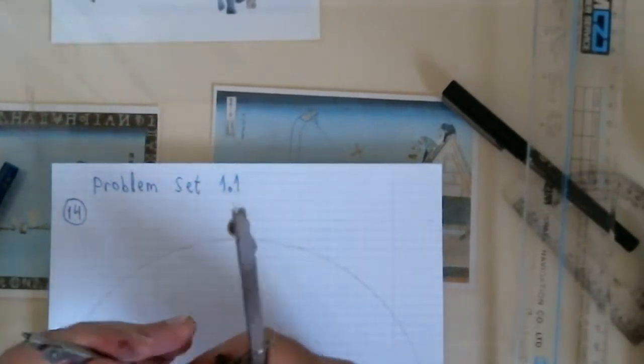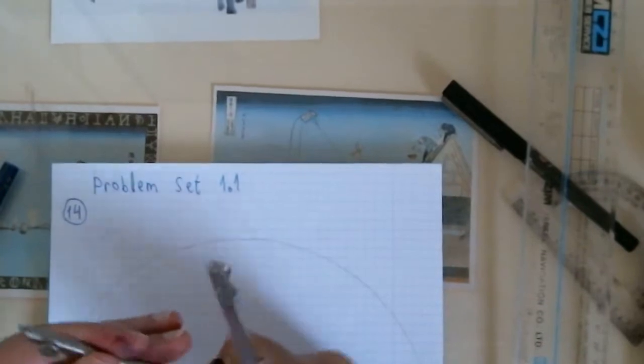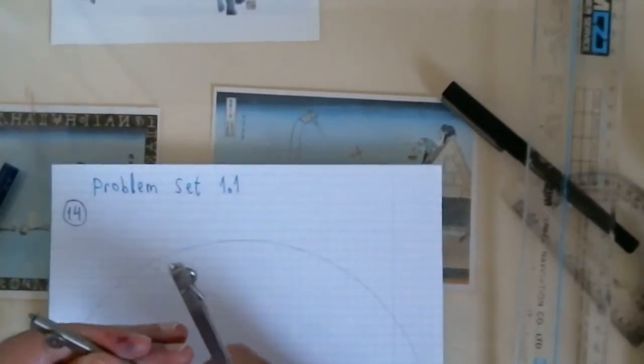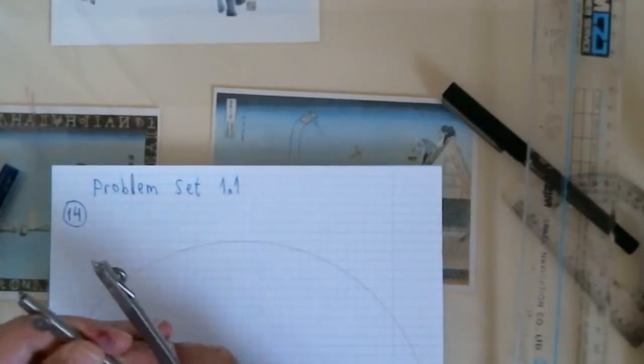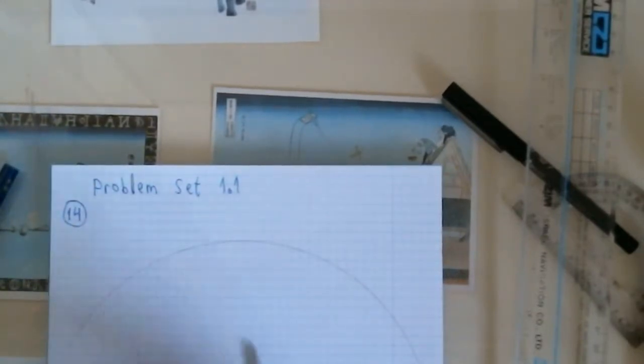So I'm drawing the circle with the compass, and in a second I will go over it with a black pen, so you can see the circle better.